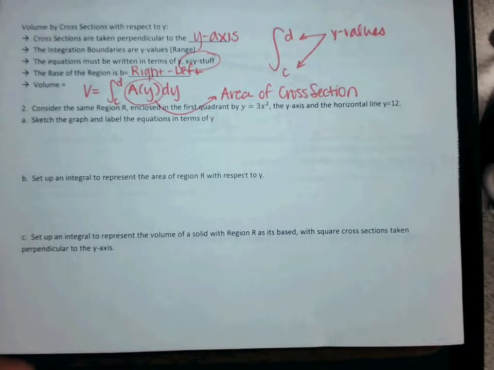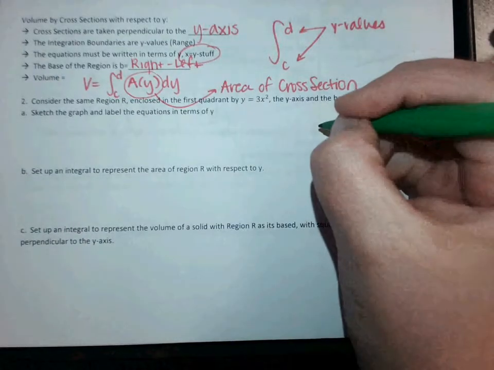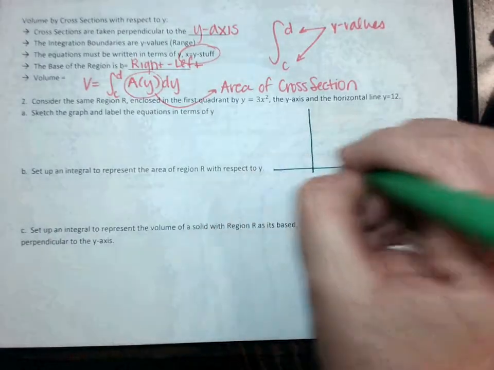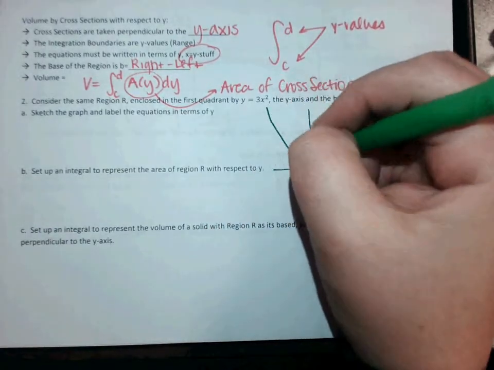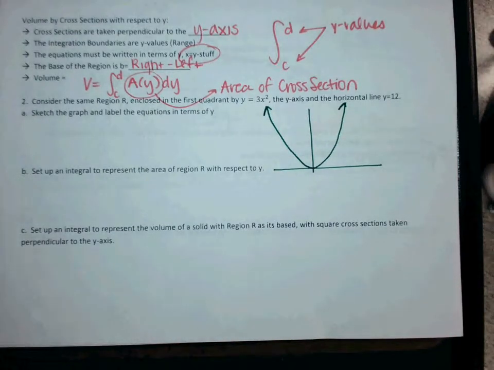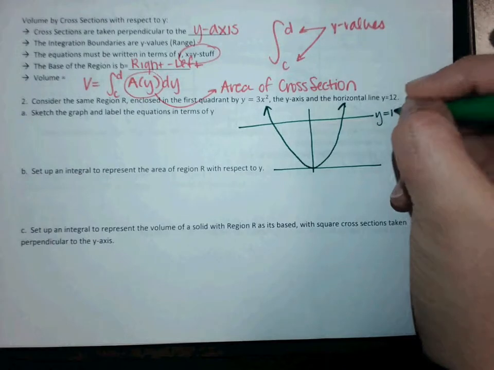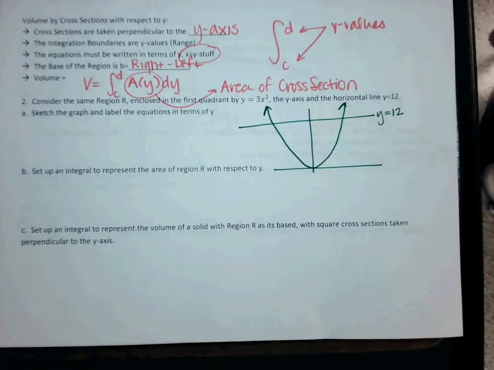Okay? So, number 2, graph it. It says we want y equals 3x squared, the y-axis, and y equals 12. So let's graph that first. So y equals 3x squared is going to look like that. Y equals 12 is going to cut across like that. But why did you use CD instead of AB? Because those are y values now. So usually a to b are your x values, and c to d are your y values.